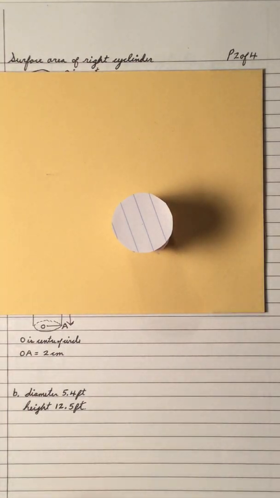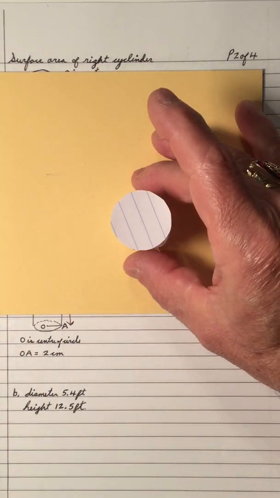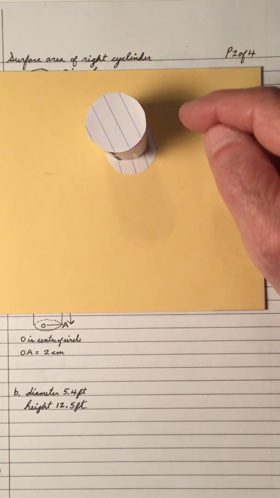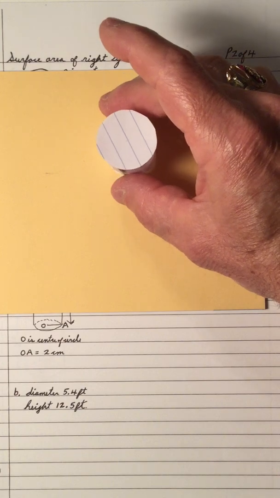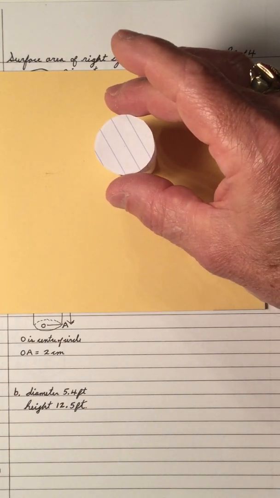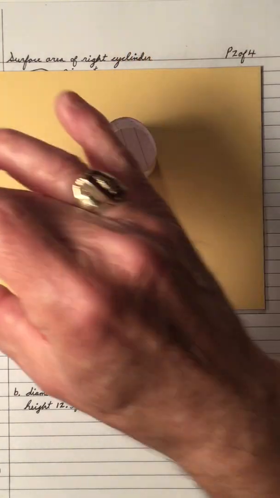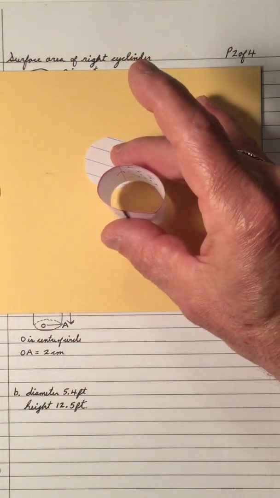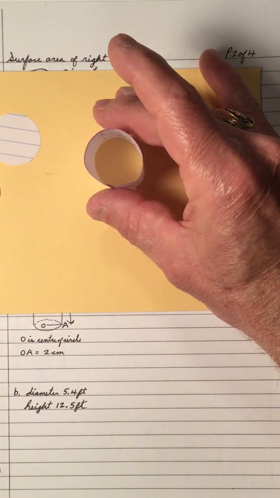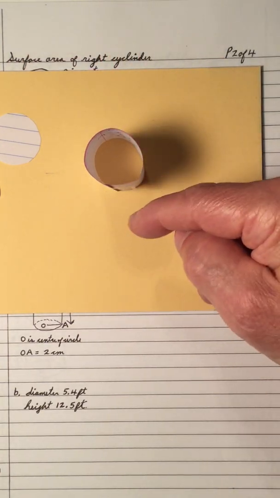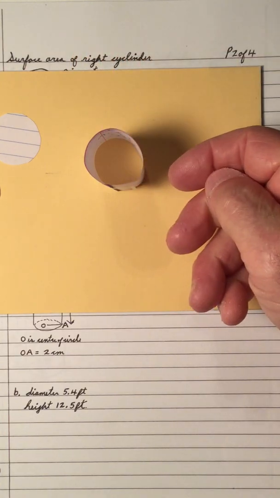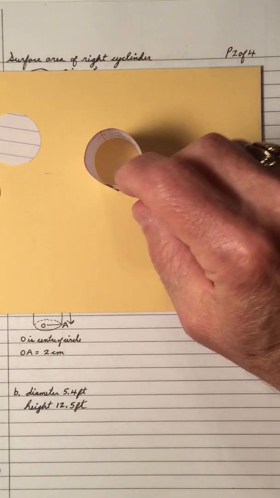If you take the cylinder, which you can't see because I have my overhead, the top is a circle. The bottom of the cylinder is a circle. So a cylinder has two circles, and this is what we call the lateral area, the area of the side, but it's oval in shape, curved.